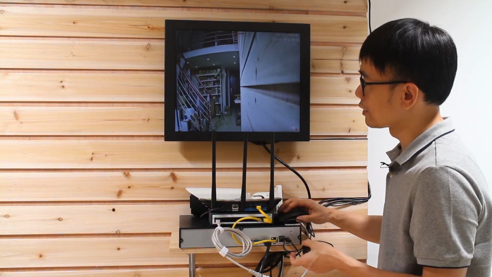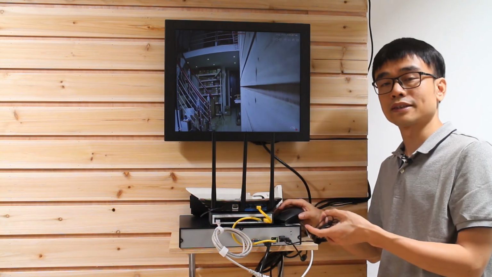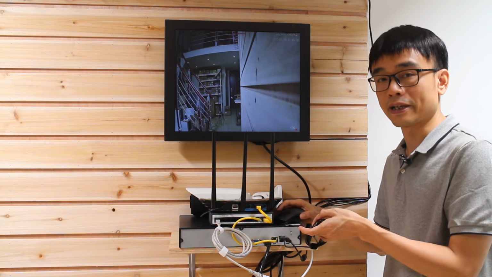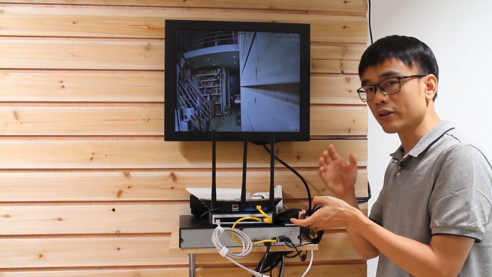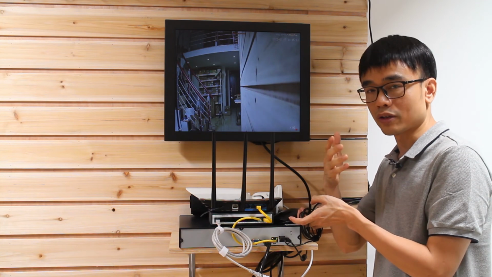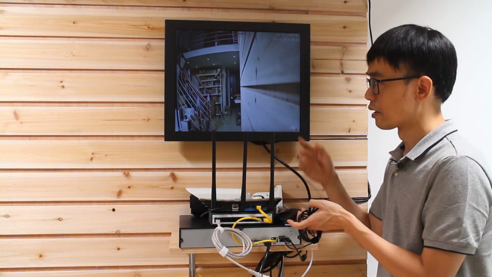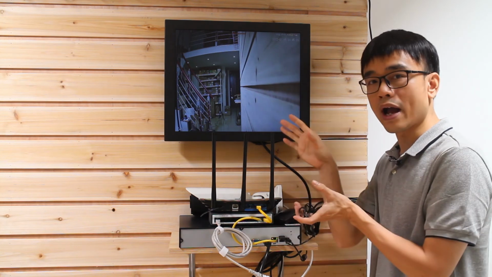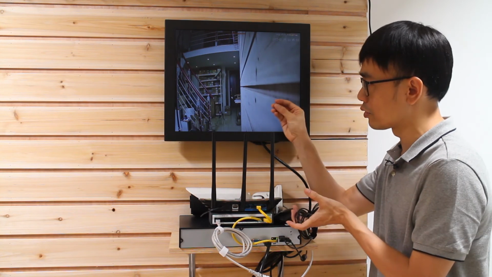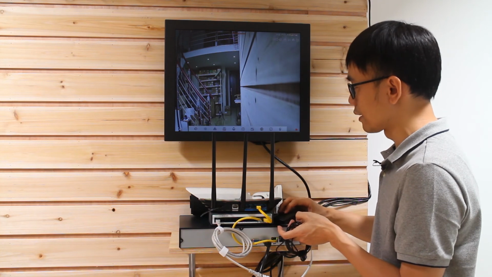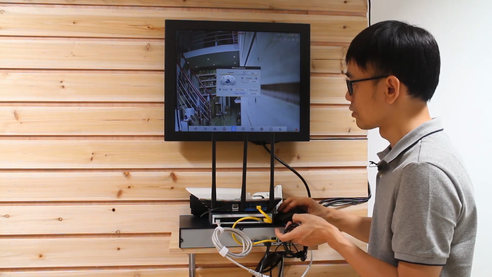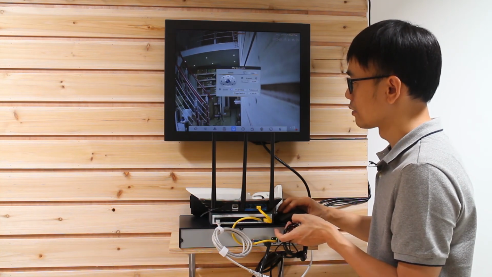Okay, now we can see the camera's live view. Remember what we said about pixel density at the beginning. When you install a camera, you really want to see the detail of the image, like faces or car plates. You can see the camera sees quite a wide angle, right? But the objects are quite small. So with this camera, I can use the zoom function. Let me zoom in.